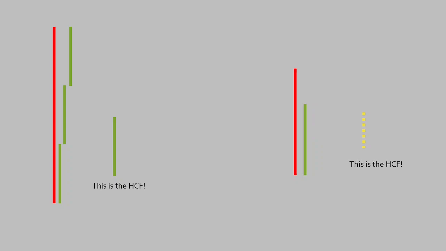If you don't believe, then you can check. This HCF will measure the red line 3 times, and this same thing will measure the green line 2 times, right? So this is the highest common factor of these two lengths.